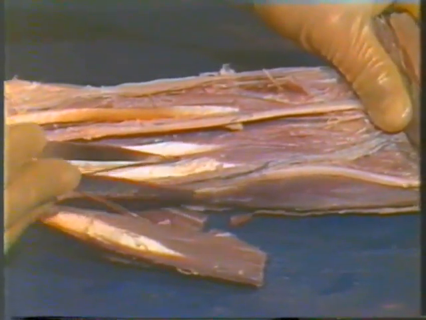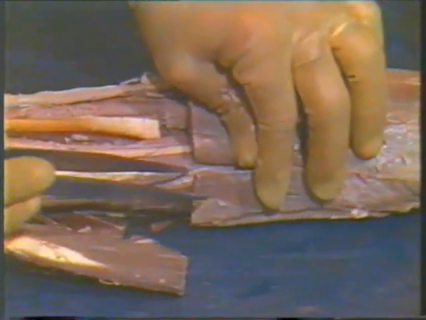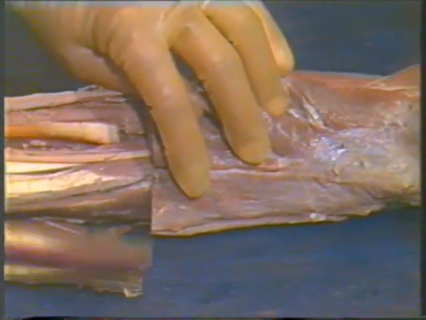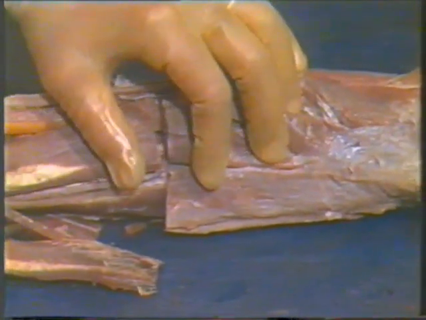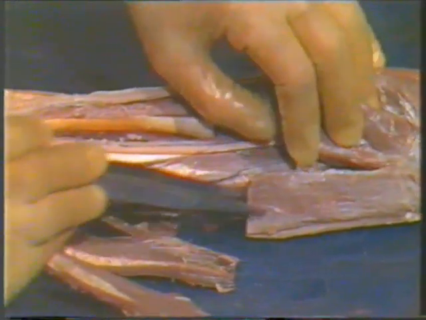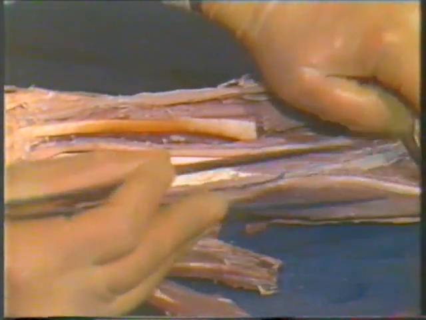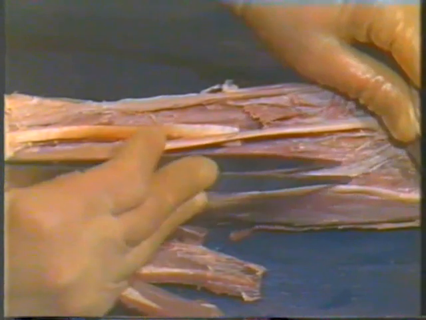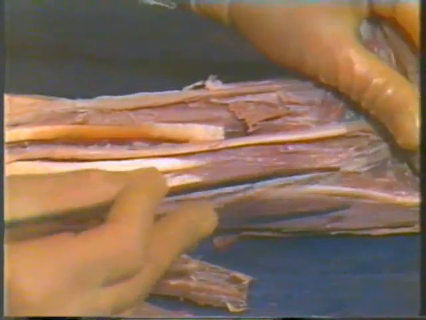It is covered by the flexor digitorum superficialis and the flexor carpi ulnaris. The ulnar nerve and artery lie between it and the flexor carpi ulnaris.